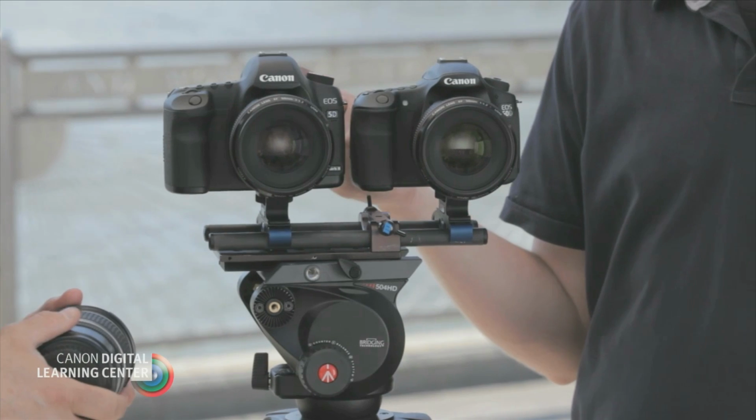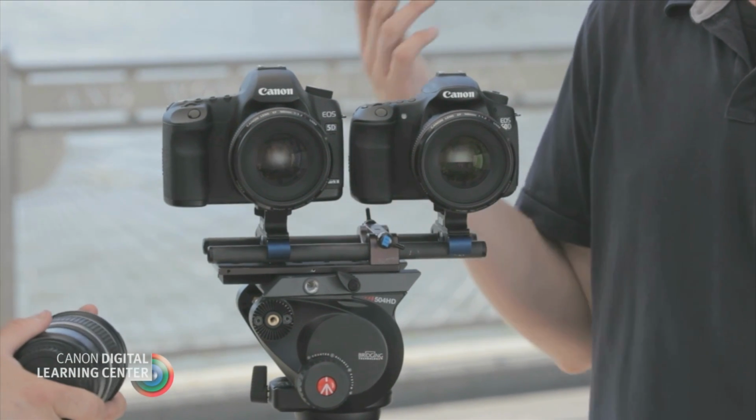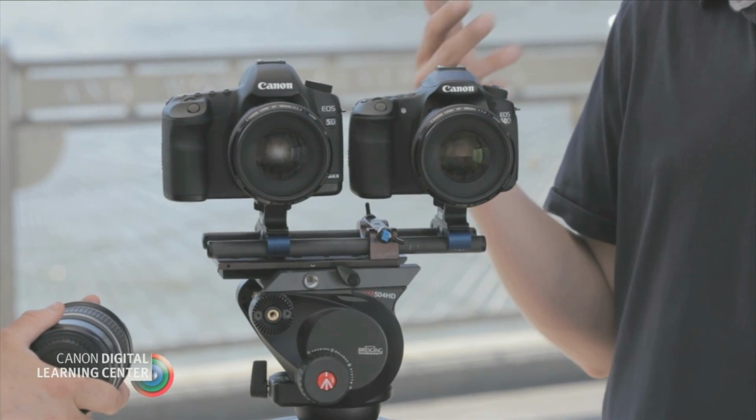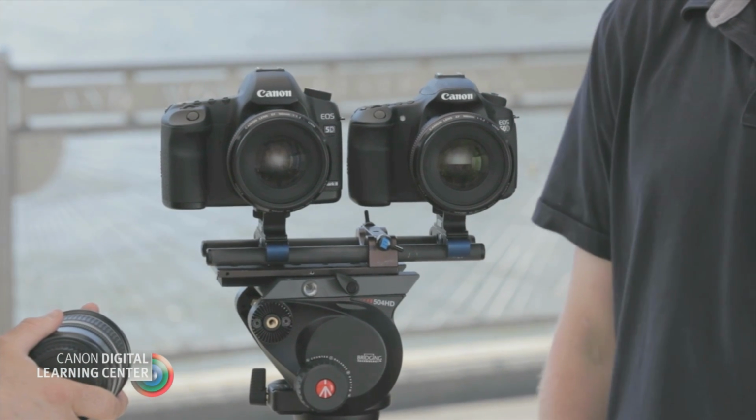So here we have a 5D Mark II, and it's a full frame sensor. And here we have a 60D, and it's an APS-C crop sensor camera. Anybody who's ever shot with a 35mm camera, even a stills camera when they were growing up, loaded 35mm film in there. And the imaging size for that film is the same as what we have in the full frame DSLR camera. Yep, same thing. But that's not true in the crop sensor, right? Right. It's a smaller coverage area.